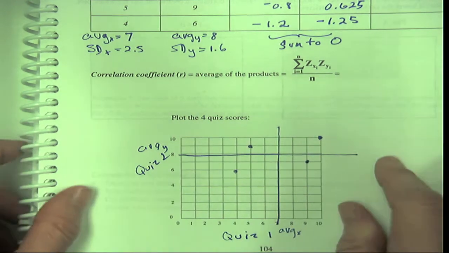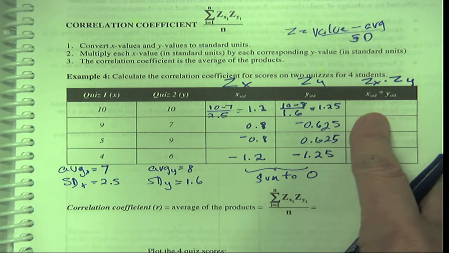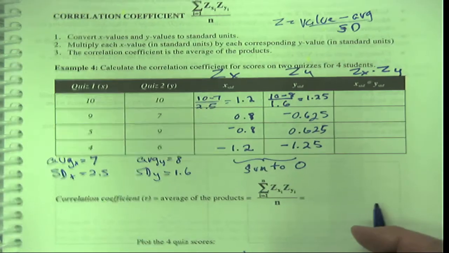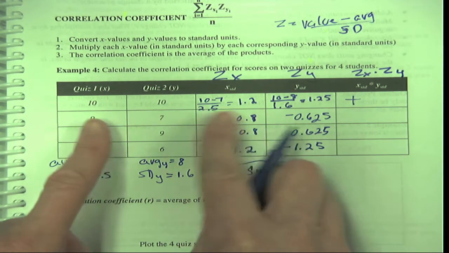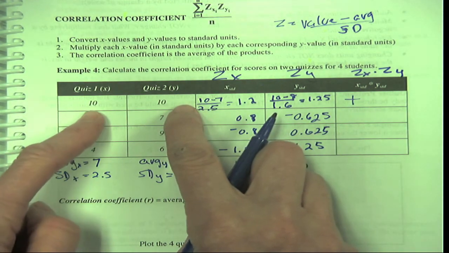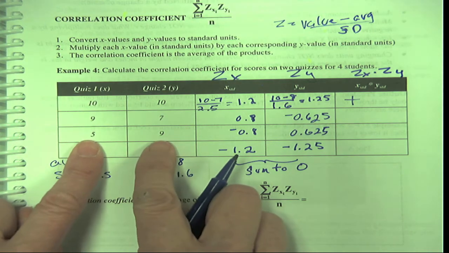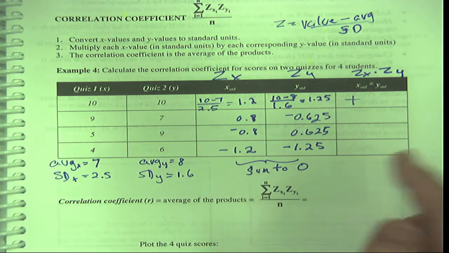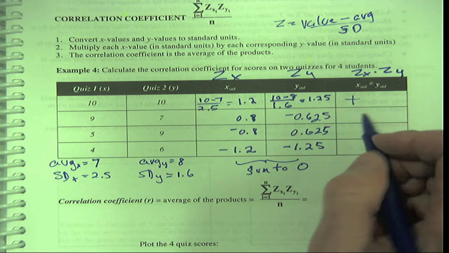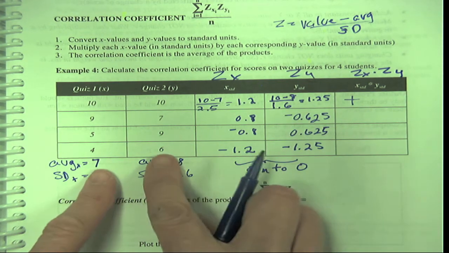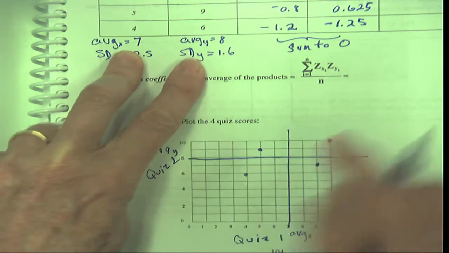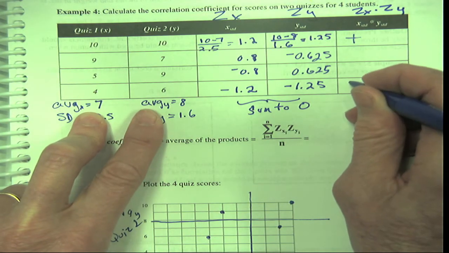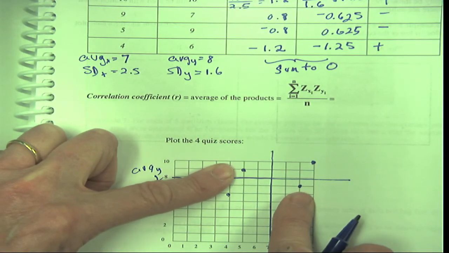So what we do when we take these products is, you'll see right away that this is going to be a positive because they're both above average. And the negative is here. This will be a positive too. This is the one that's both below average. They're both below average, so that's a negative times a negative, which is a positive. And these two that are opposite are going to give negative products.